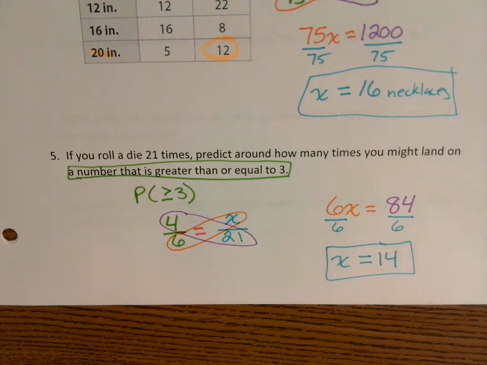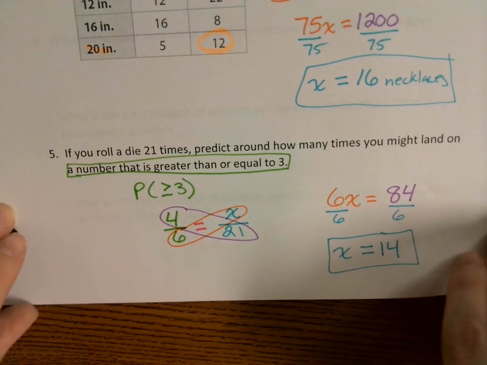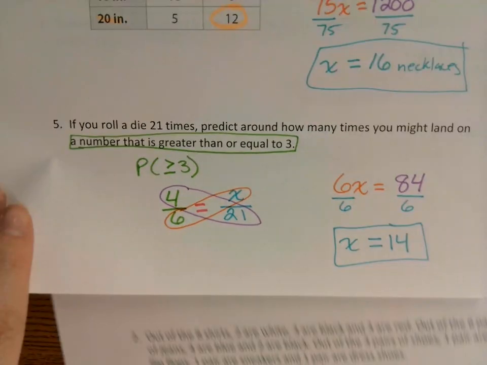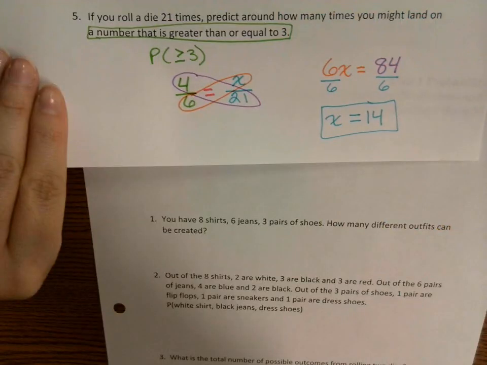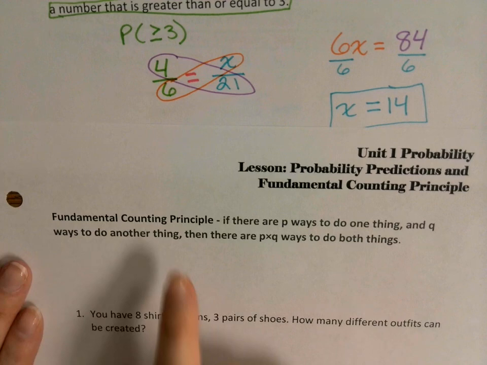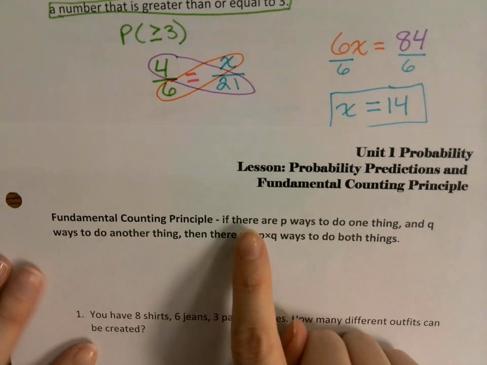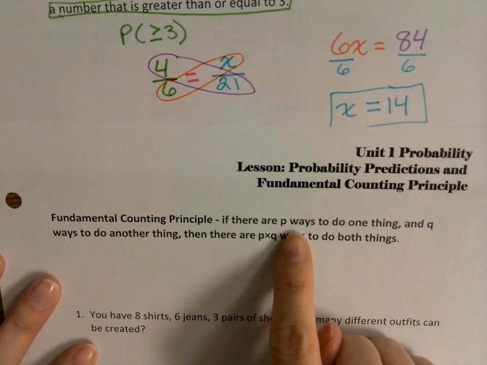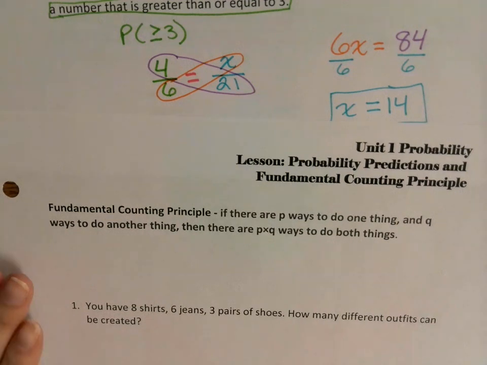Fundamental counting principle. It's probably the easiest concept out of all for our probability unit. The fundamental counting principle states that if there are p ways to do one thing, and then q ways to do another thing, then there are p times q ways to do both things simultaneously.